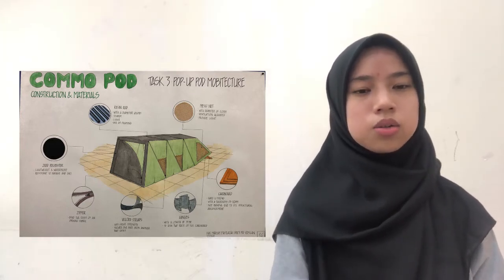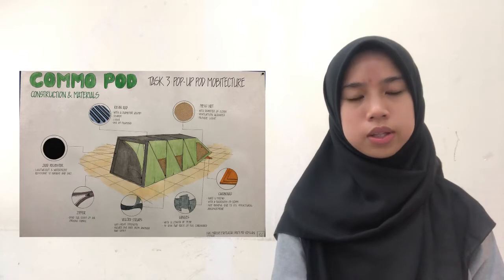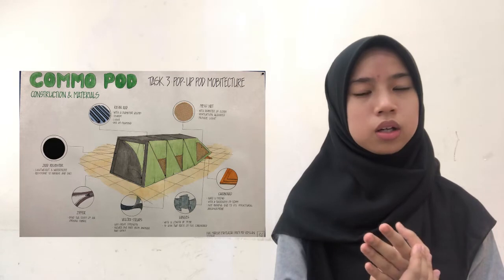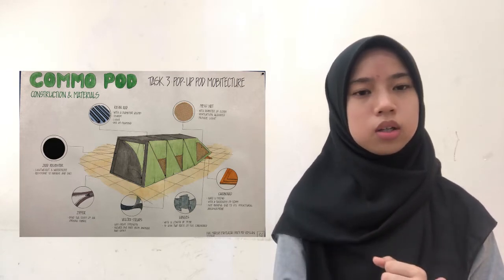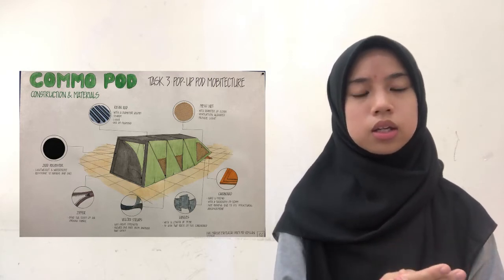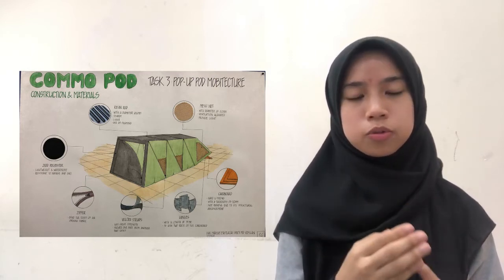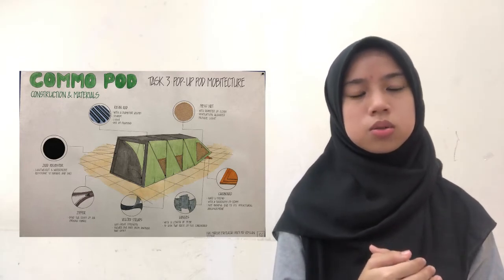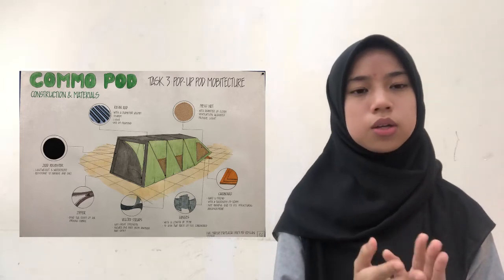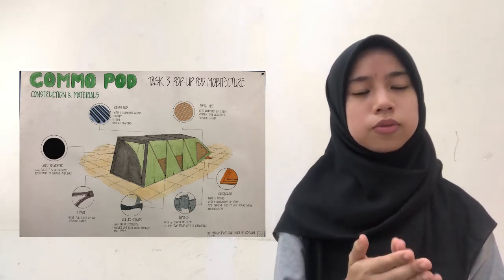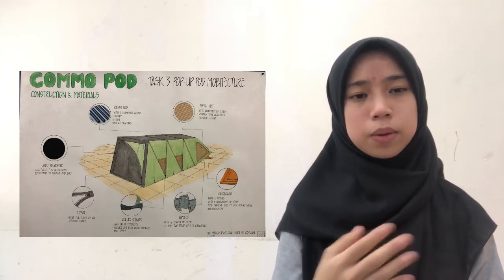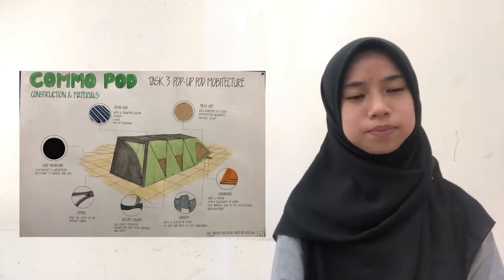And lastly, I use the 210D polyester fabric with a black and green color. I use this fabric because it is lightweight and it is also a waterproof material. It also resists damage and dirt. So I use it, and I assume the fabric is the best material for my pot among the other fabrics.